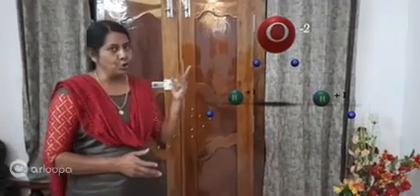So, to get a compound, there should be a fixed proportion of elements. Okay, water, I said, 2 hydrogen atoms and 1 oxygen atom. What about carbon dioxide? 1 carbon atom and 2 oxygen atoms. Am I right?